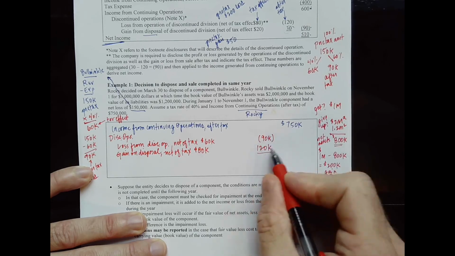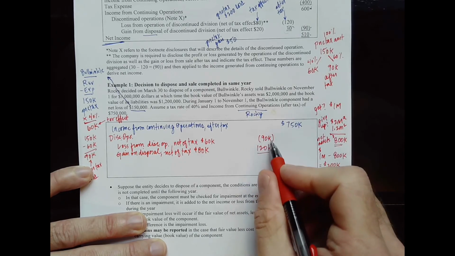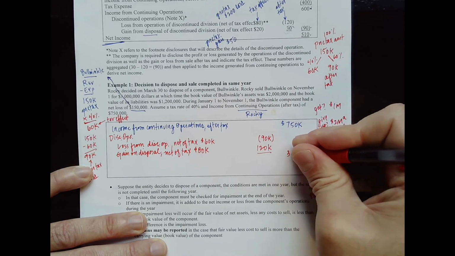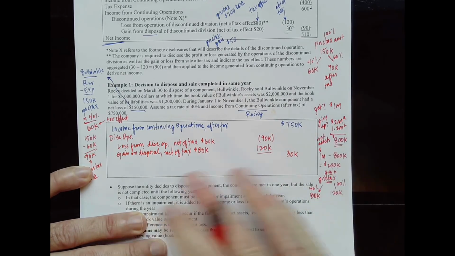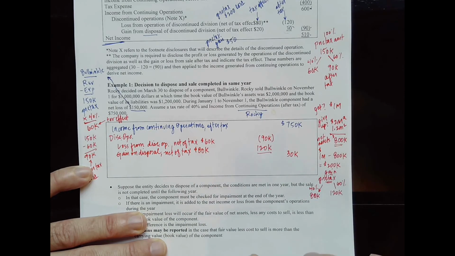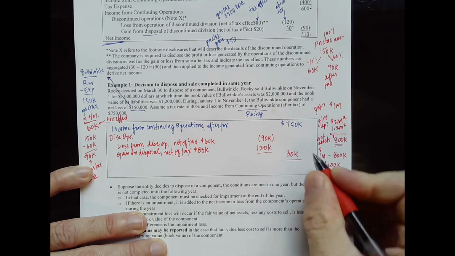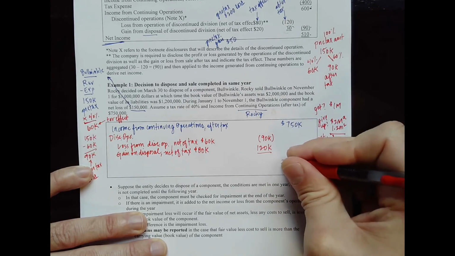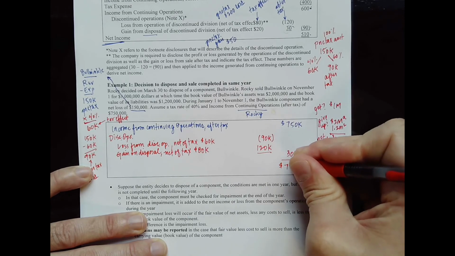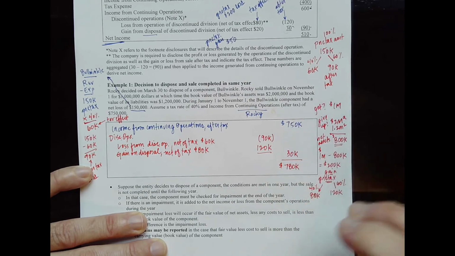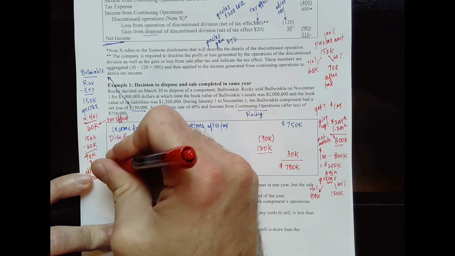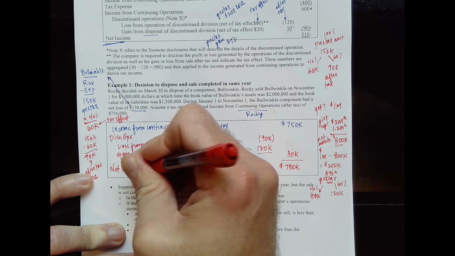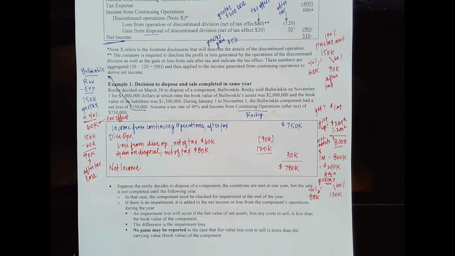Now I combine these two, negative 90,000, right? This is a loss plus $120,000 of a gain, gets me a $30,000 overall income-increasing position. I then apply the $30,000 to my income from continuing operations after tax, and that would be $780,000. This is net income for the year that includes discontinued operations.